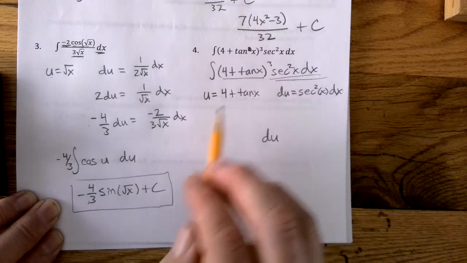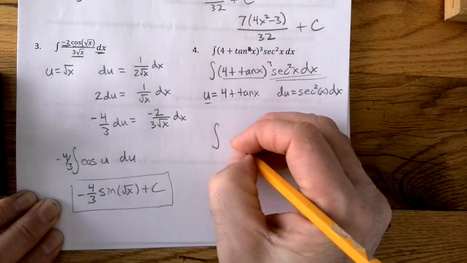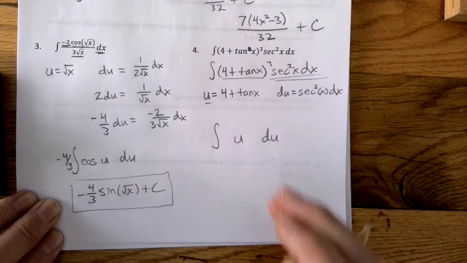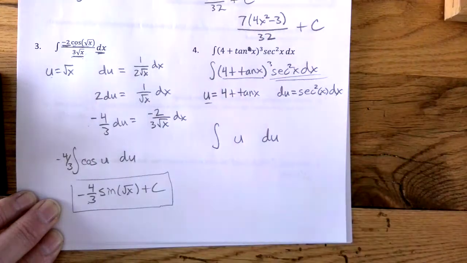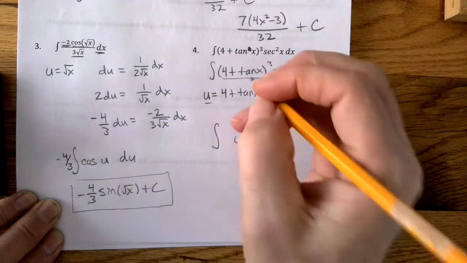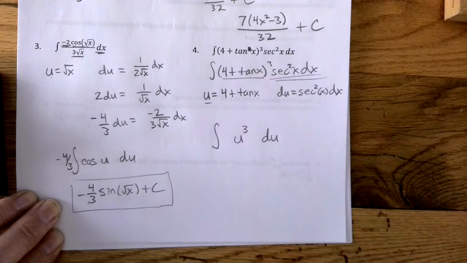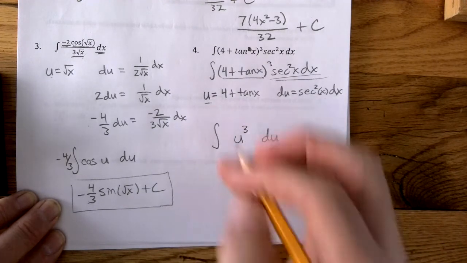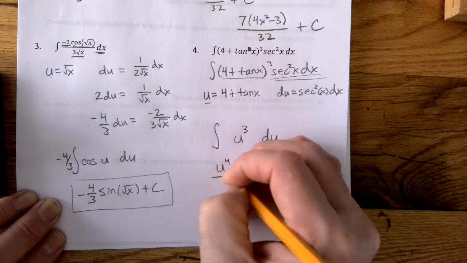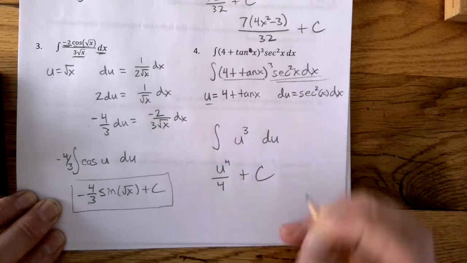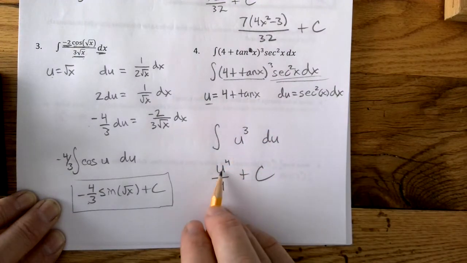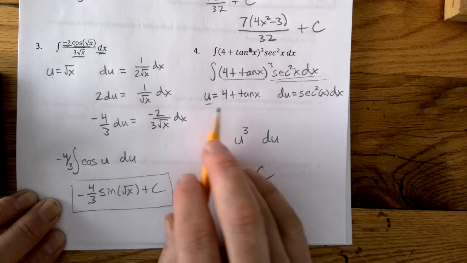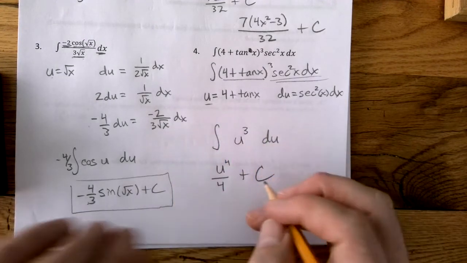So we have the integral of u cubed du. What goes in place of the other part? u. Sorry guys, we got this phone situation. I'm going to take the antiderivative of u cubed. I get u to the 4th over 4 plus a constant. And what do I put in for u? I put 4 plus tangent of x.